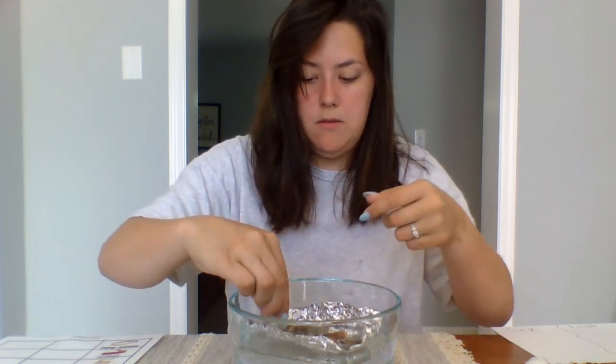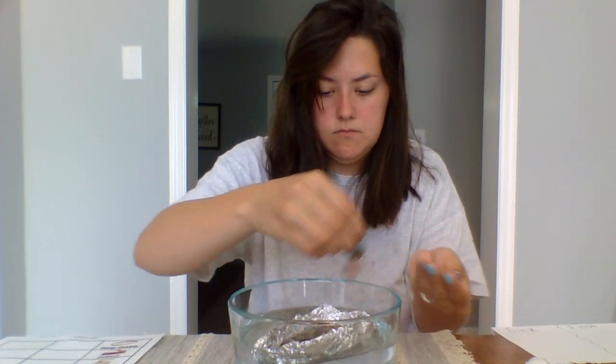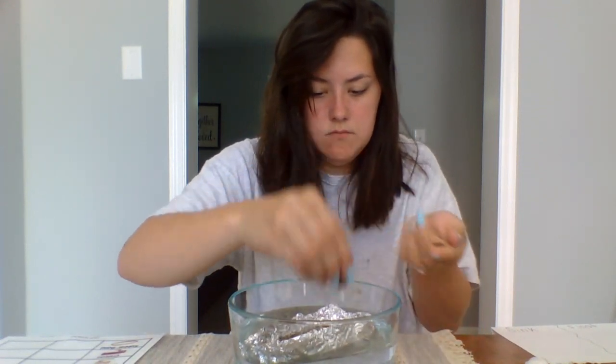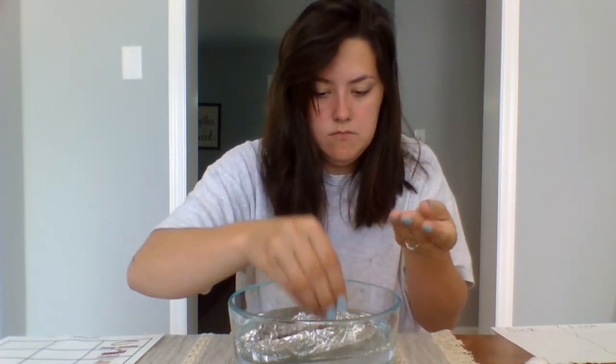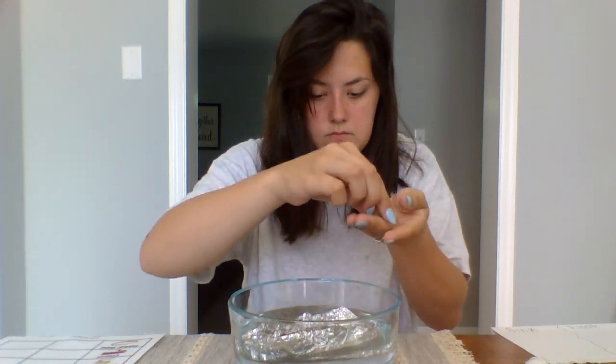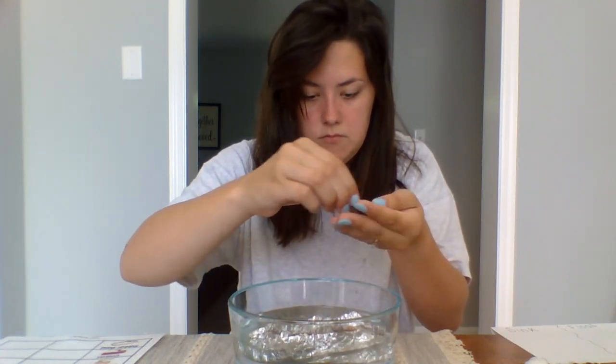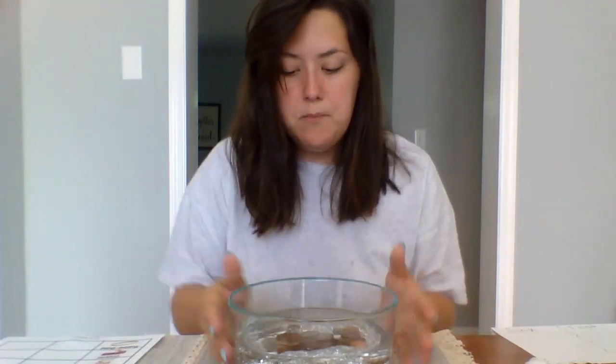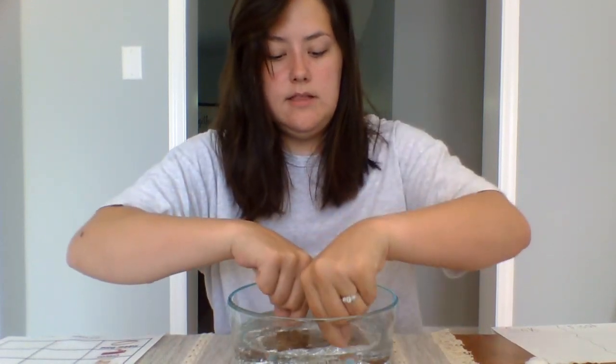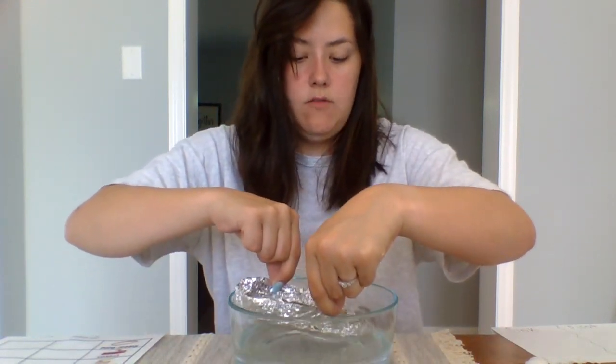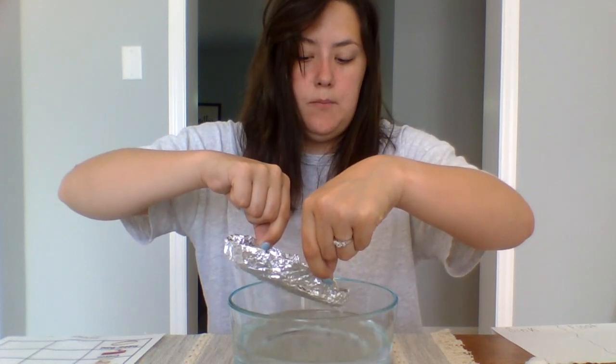I don't know. I'm starting to see some water going in. Let's add some more. Oh no! That's all of the coins that we can fit before it sank. Let's take the boat out and count all of the coins that we fit inside our boat.